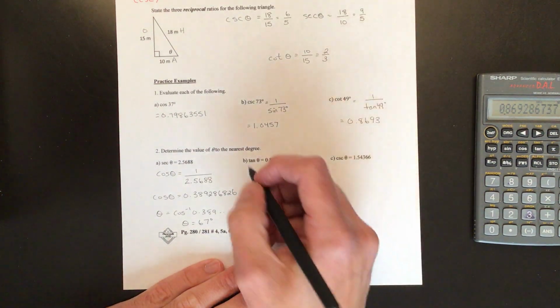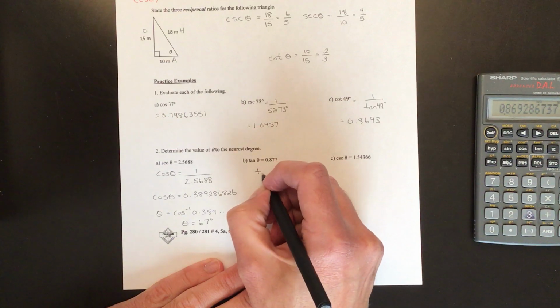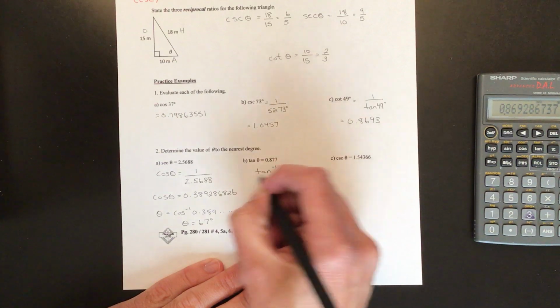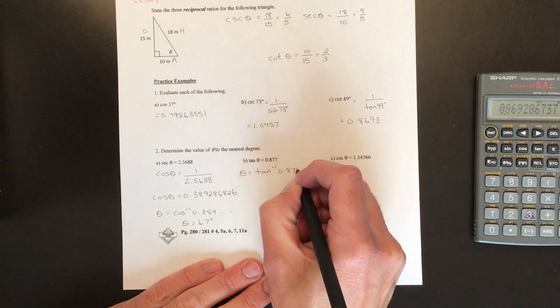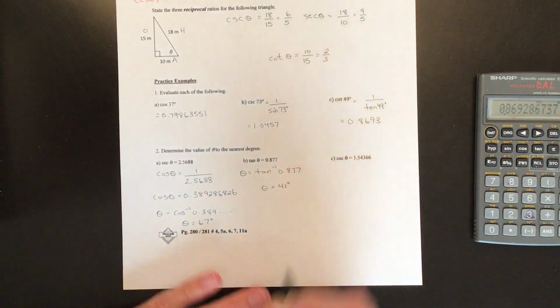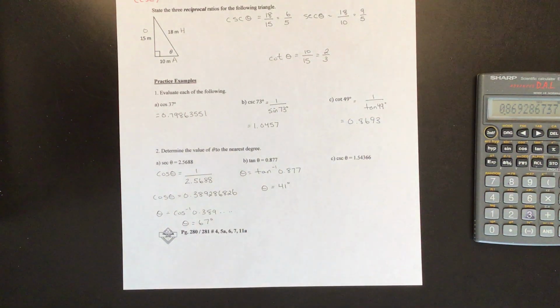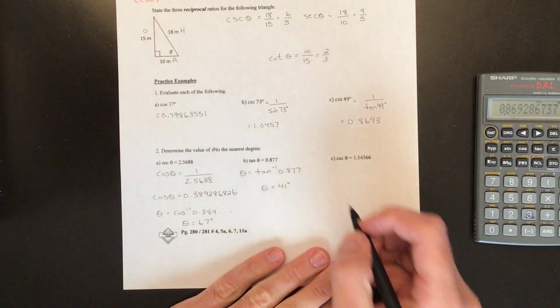Tan is a primary trig ratio. So I can do this one. I can do theta equals tan inverse of 0.877, and my angle is 41 degrees. And for our last one, cosecant, reciprocal is sine.